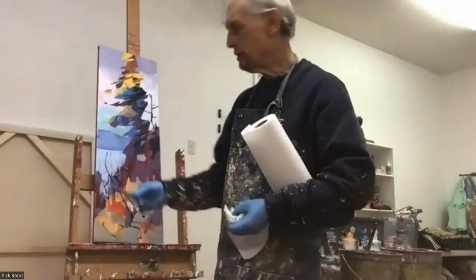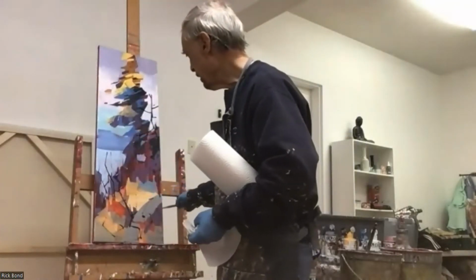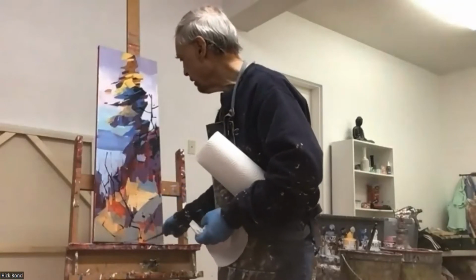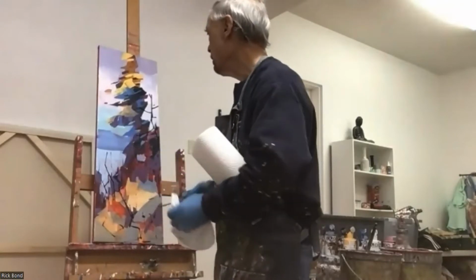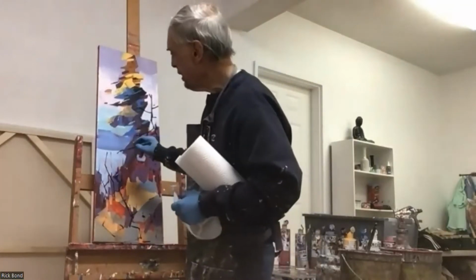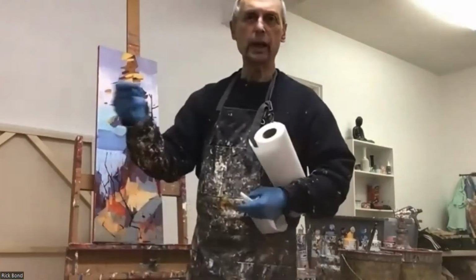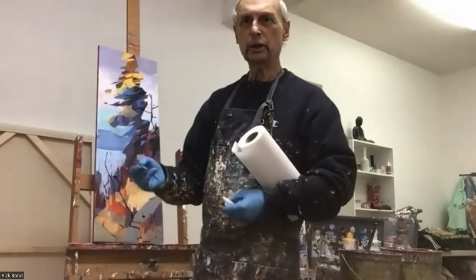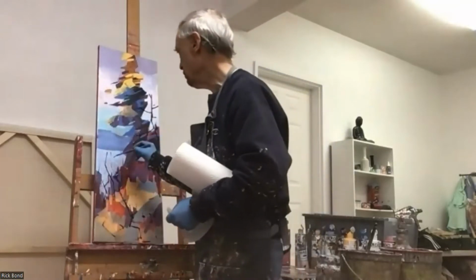So I'm kind of just moseying around, trying to create aesthetic line work that will ultimately, when it dries a bit, when I come back in and paint the negative shape, will actually then pop.